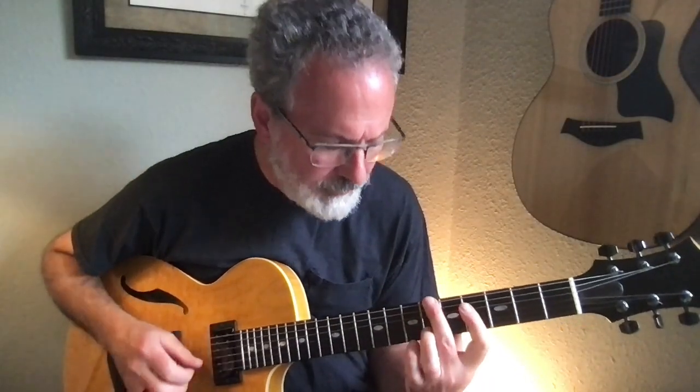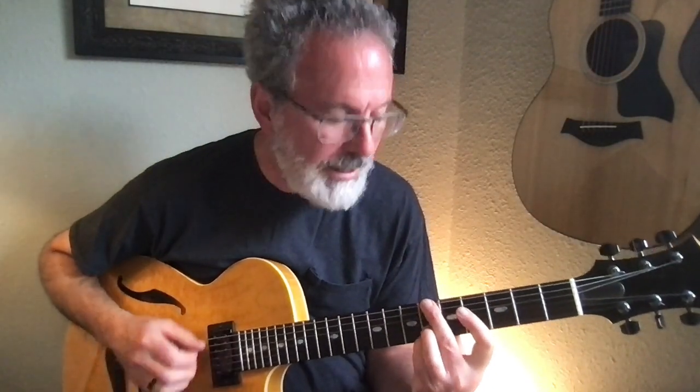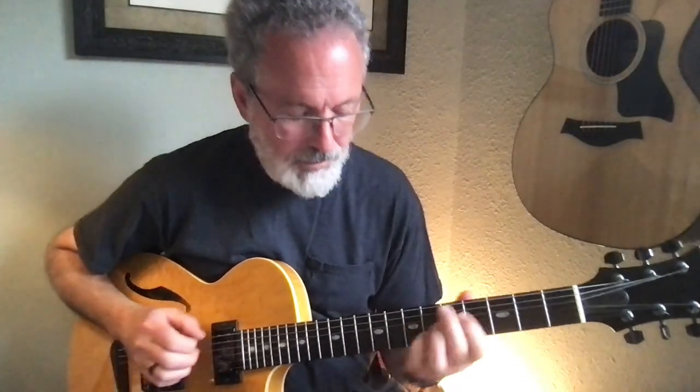So again, it goes B flat triad, B over B flat, back to B flat, and then some bass motion to a D7 sharp 9, to another inversion of a D altered chord.